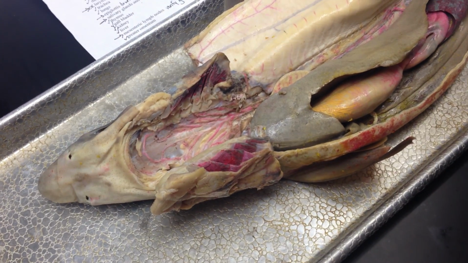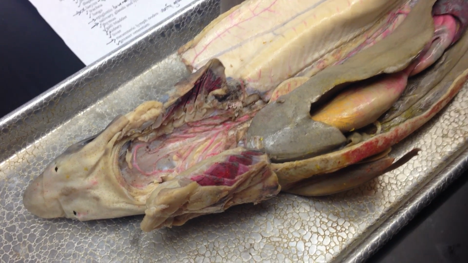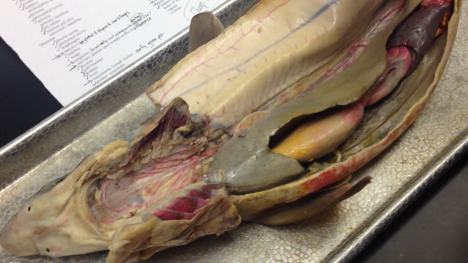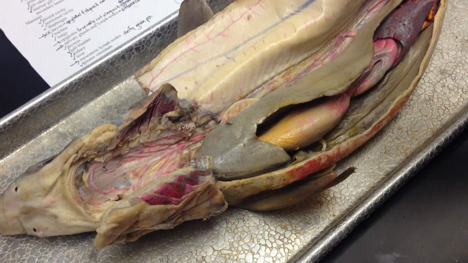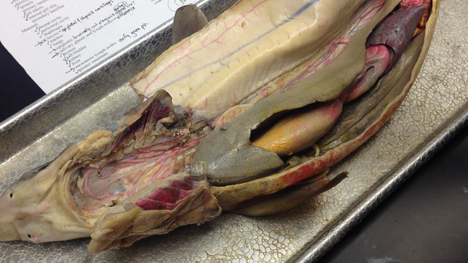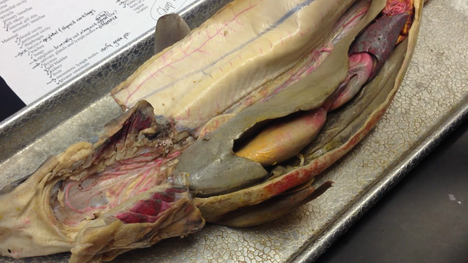Okay, so this is Lab 11, digestive, respiratory, excretory, and reproductive systems of the shark and the cat. This is the shark now. So first we have the parietal and visceral peritoneum, which are mesenteries.